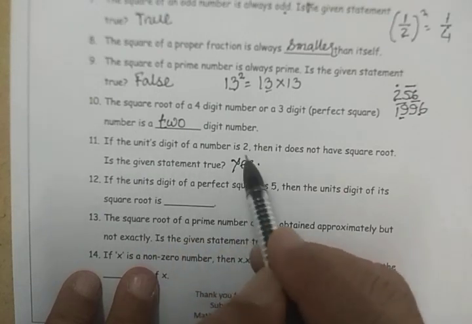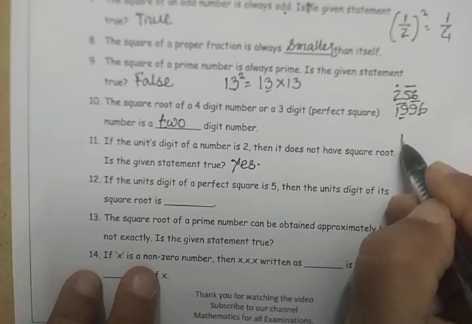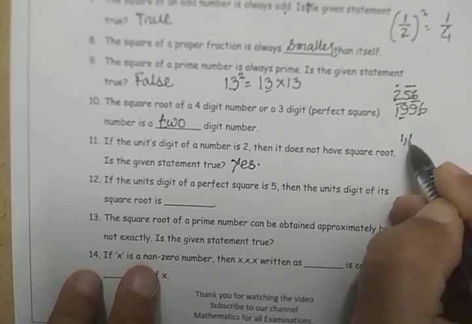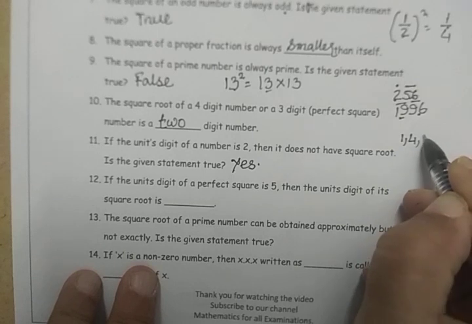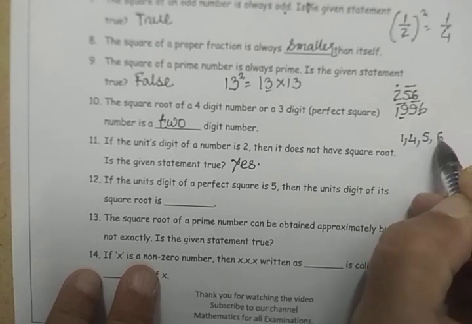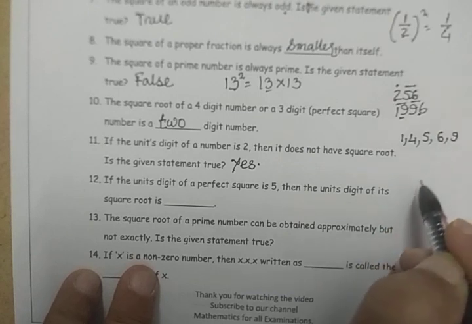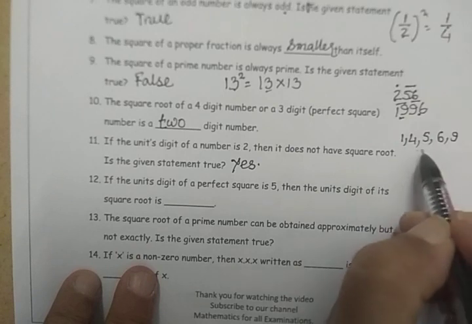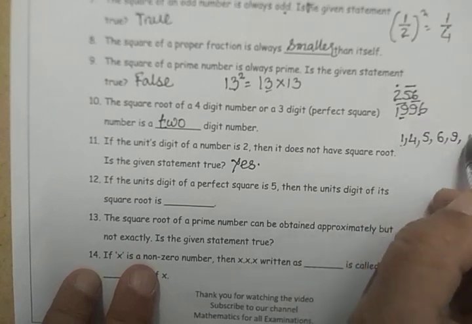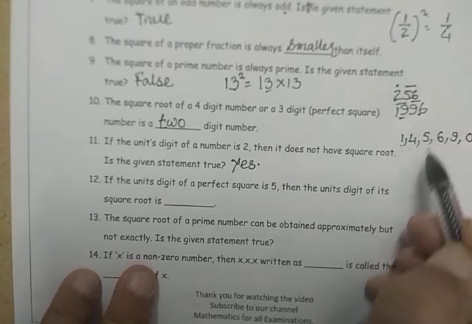If the unit place is 1, 4, 5, 6, 9 or 0, then it may be a perfect square.